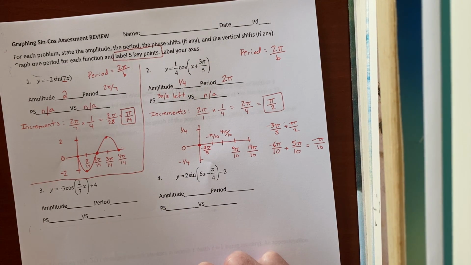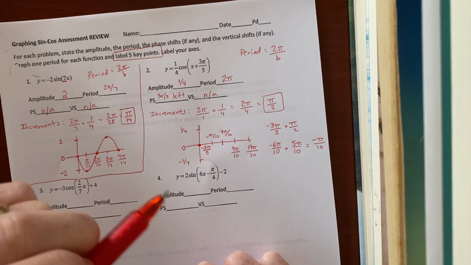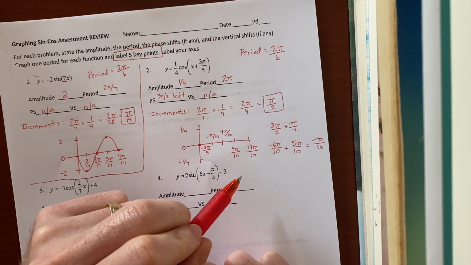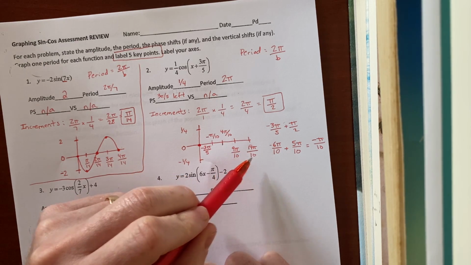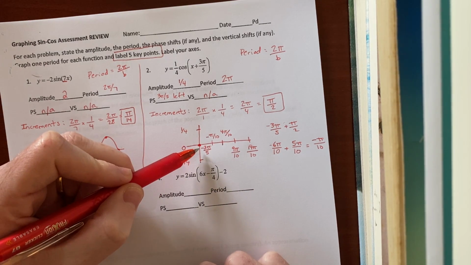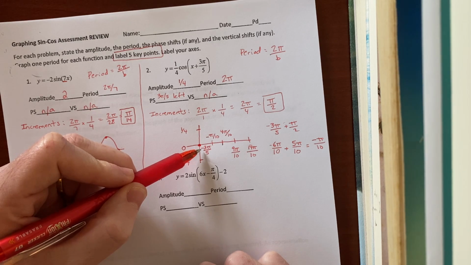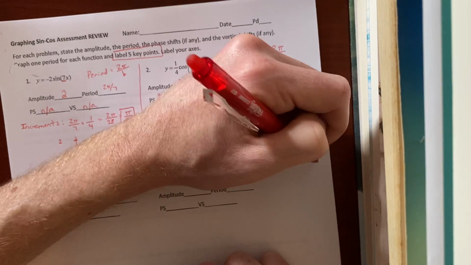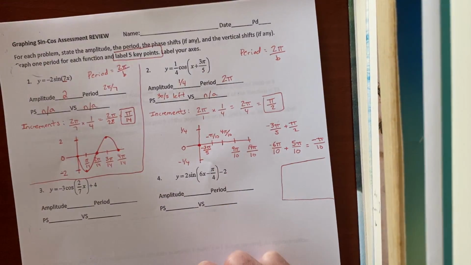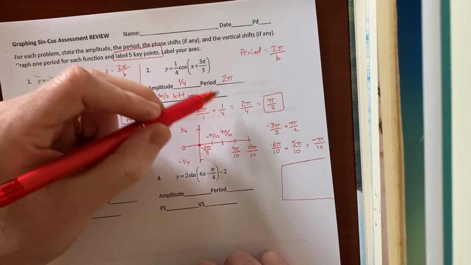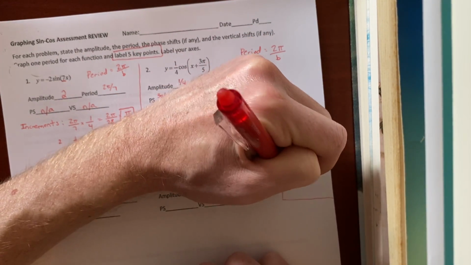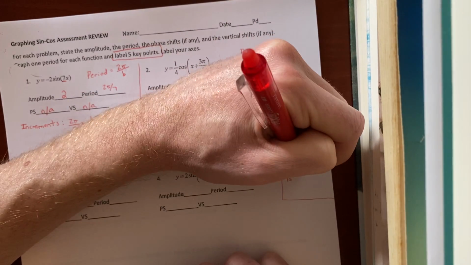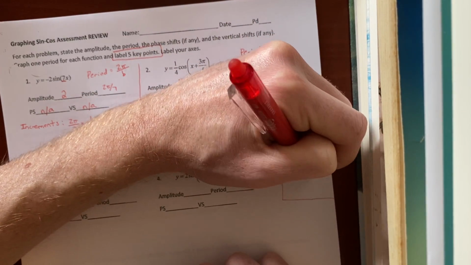If you're super worried and curious as to whether or not you did this correctly, we can always double check our period here. I can take 14 pi over 10 and subtract a negative 3 pi over 5, and that should give me 2 pi. So this is kind of like a little sidebar, just to make sure that your x-axis is a full period. We're going to take 14 pi over 10, and subtract a negative 3 pi over 5.